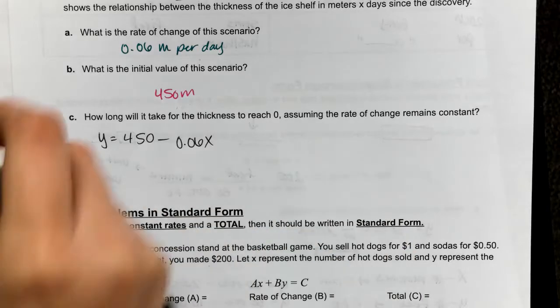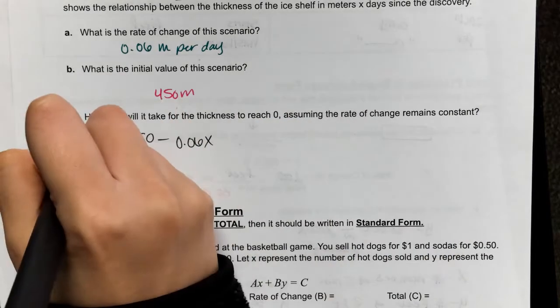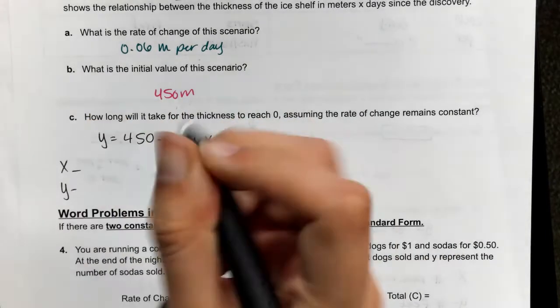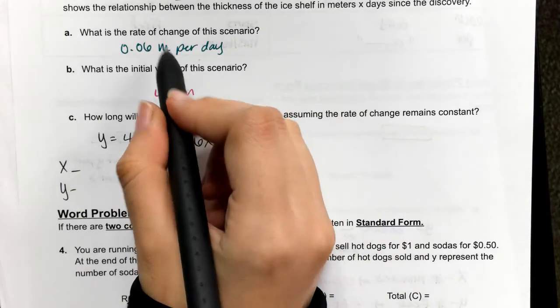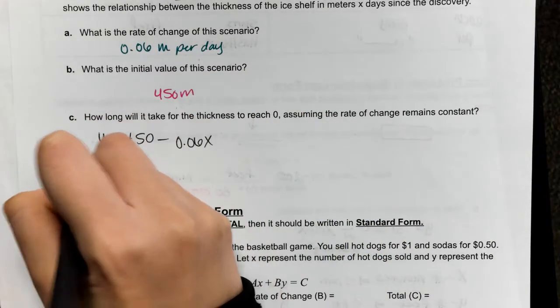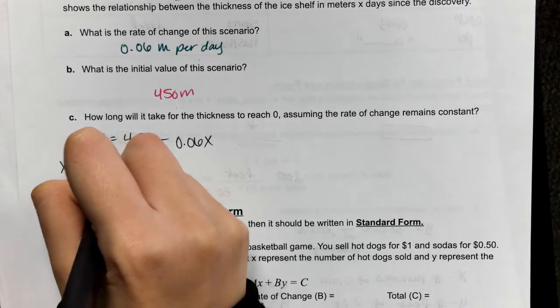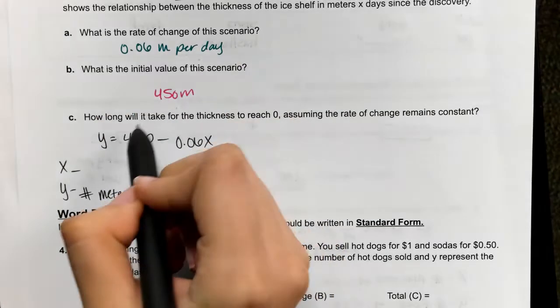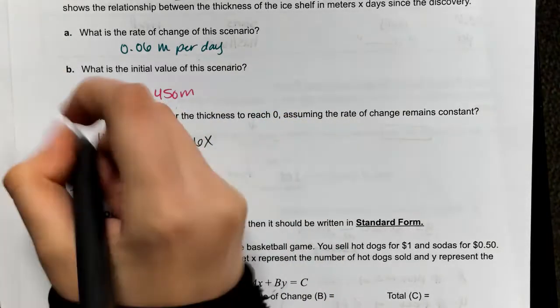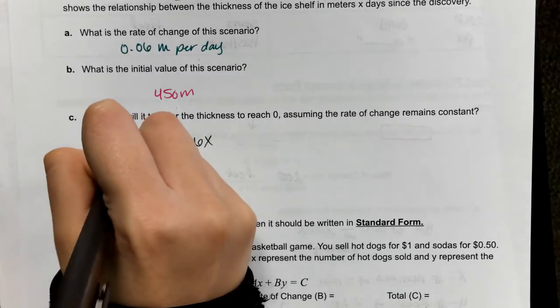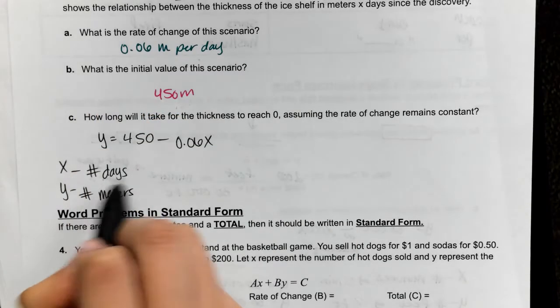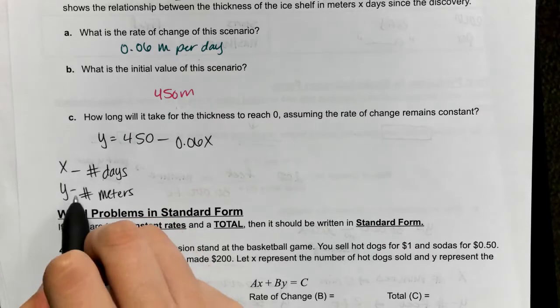Then I have to ask myself, okay, what do x and y represent? Units of y per units of x. My units of y are meters, so number of meters. And my units of x are days. So x represents days, y represents meters.